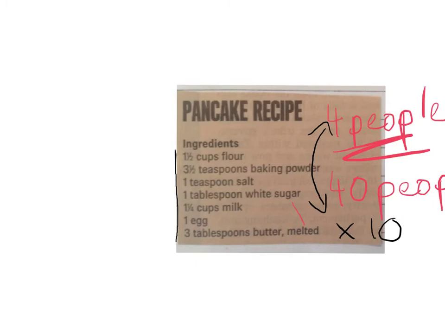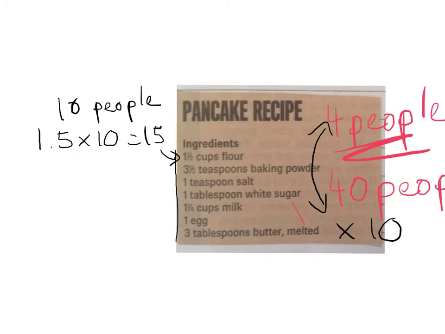So the recipe is now going to look like this. Rather than having 1.5 cups of flour, I'm going to have 1.5 times 10, which is equal to 15 cups of flour.